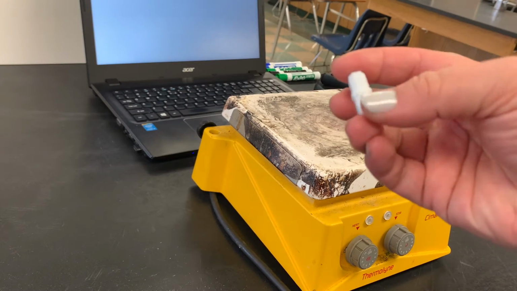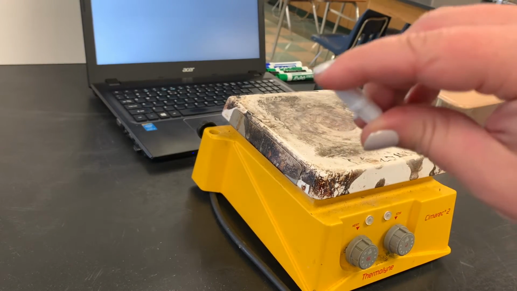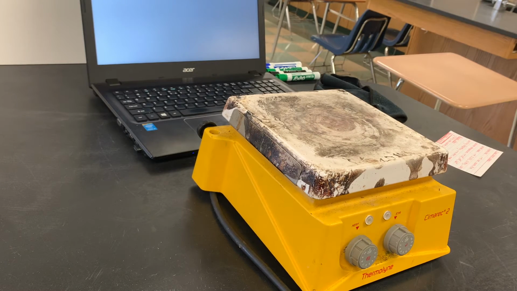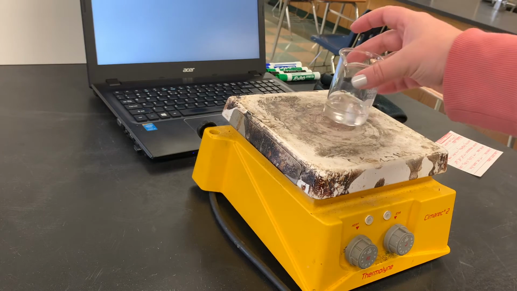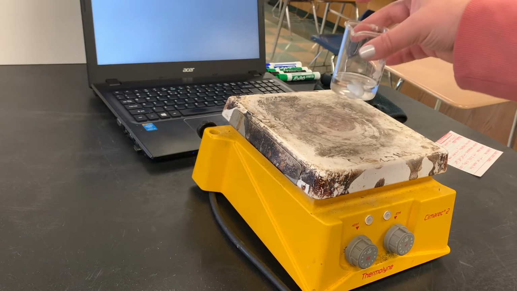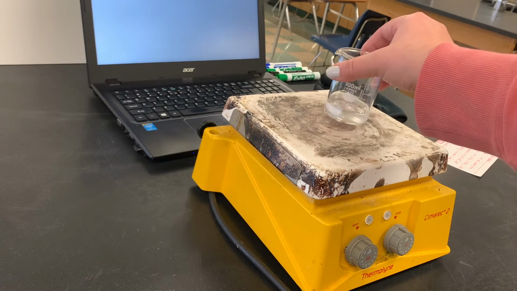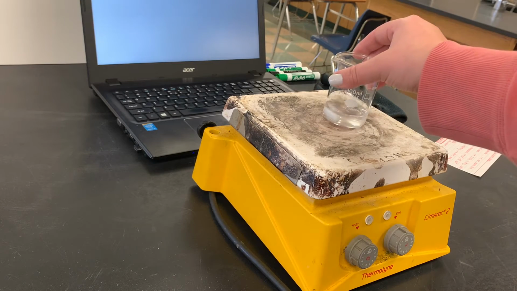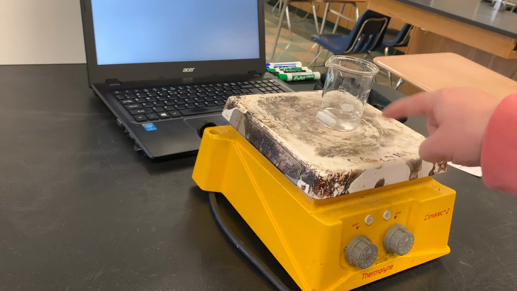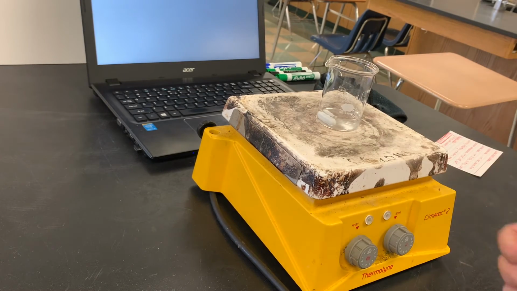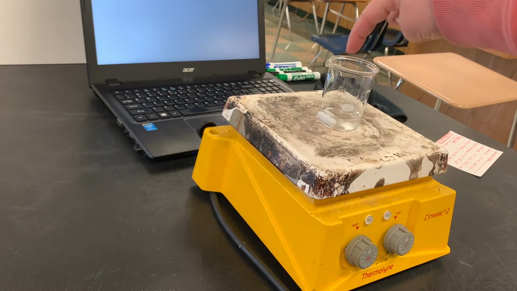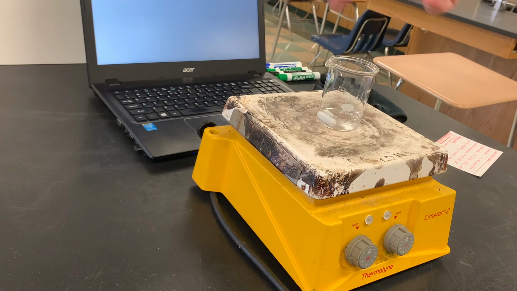This is what we call a stir bar. It's a magnet, and if I put it in the water that I've got, and then I set it on top of this, you can see how that magnet engages. It starts to move. There's a magnet inside of this plate, and if I turn it on, the magnet in the plate starts moving, and it gets the stir bar to stir whatever liquid is in the container without me having to stir it.